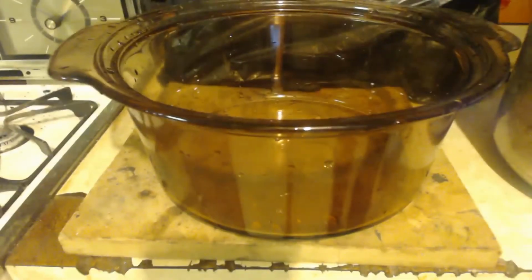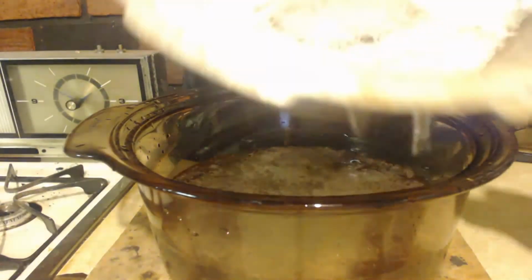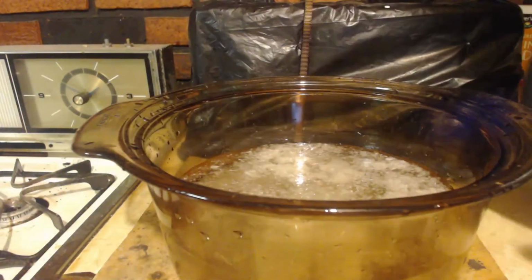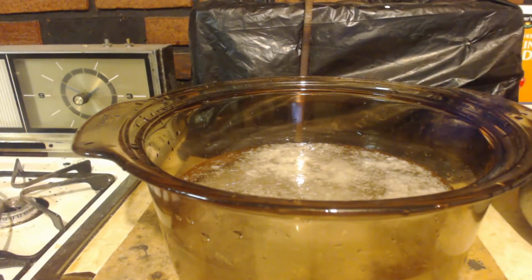You can see I got a lot of crap in there. So I'm going to pour it into this glass container. Anyways, I'm going to put that in the refrigerator and the freezer, let it cool down so some more stuff can precipitate out. Check it out. Got it cooled down. It's got a lot of stuff in it. We're going to filter it all out.